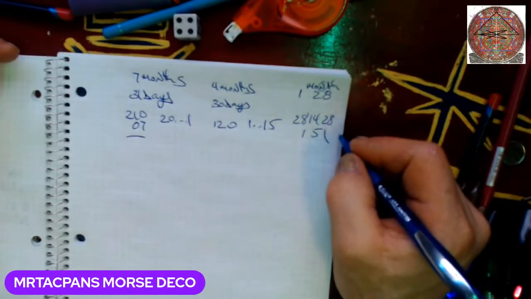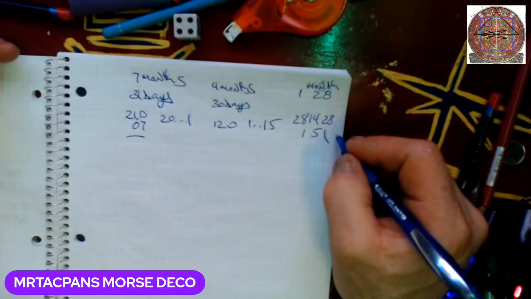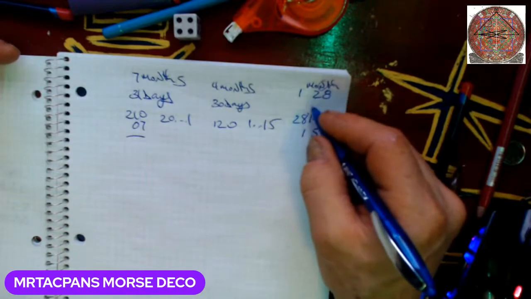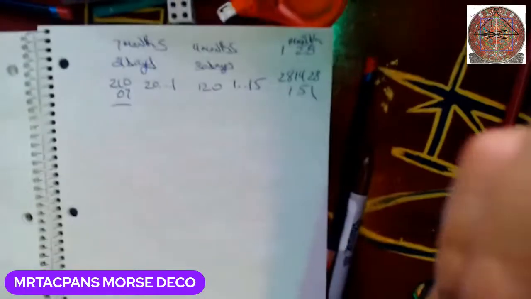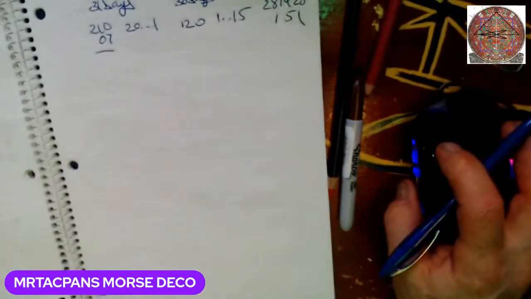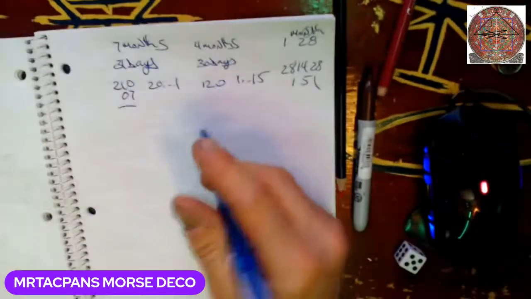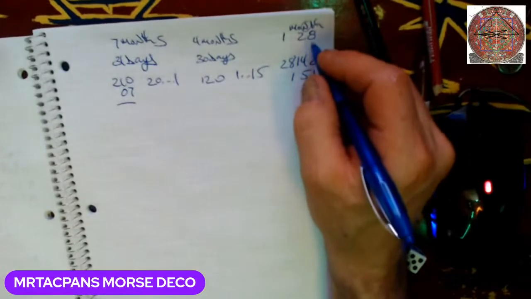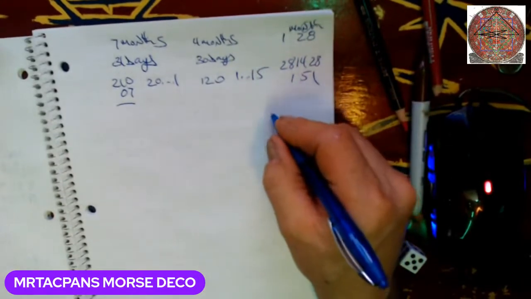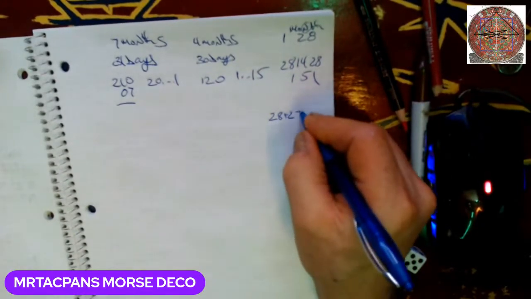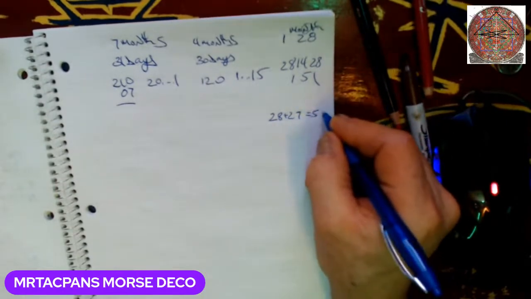If I add months to it, it'll give another 1 to it. Counting from 1 over to 28 will give me 28 and 27 equals to 55.